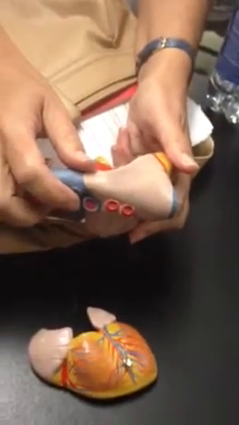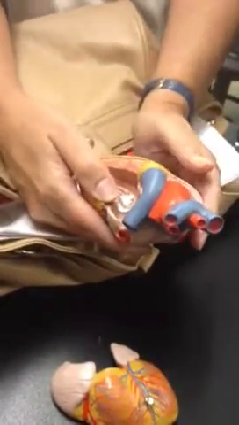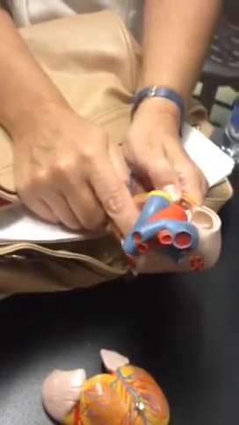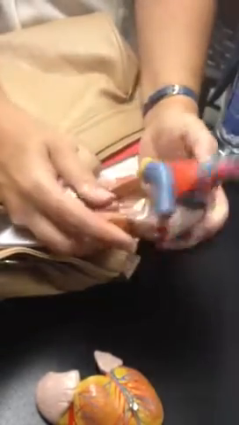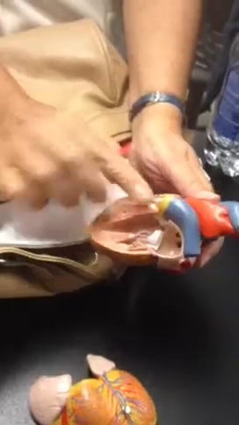Does the right atrium go to the coronary sinus? The coronary sinus is going to drain into the right atrium. So all deoxygenated blood comes back to the right atrium. The right atrium collects deoxygenated blood. The left atrium collects oxygenated blood. And those ridges are the trabeculae carneae.